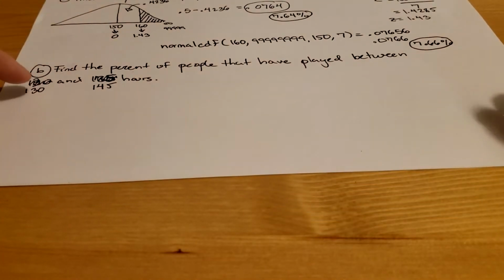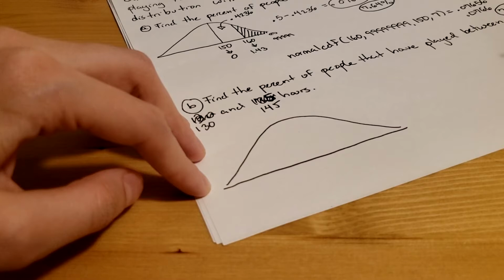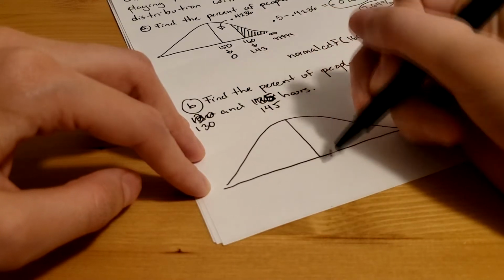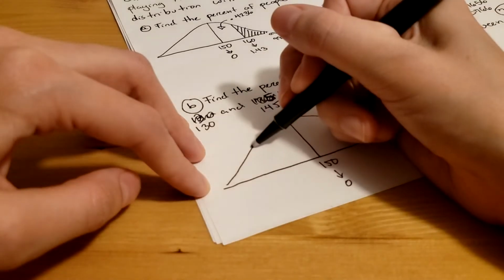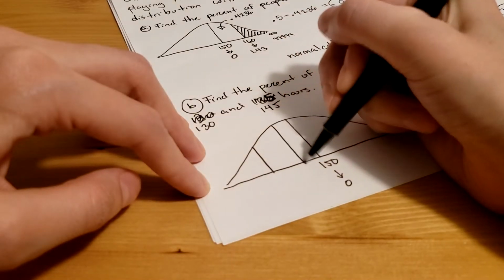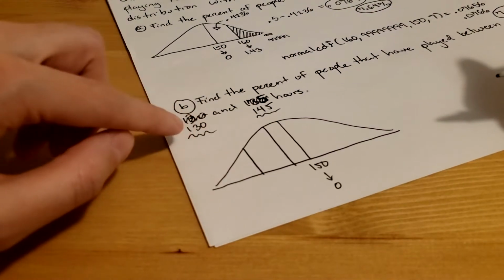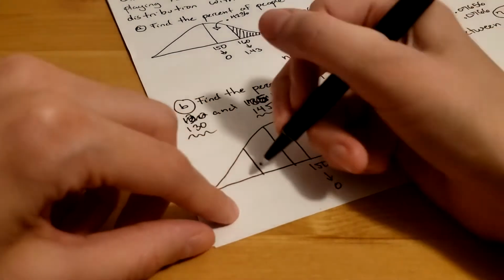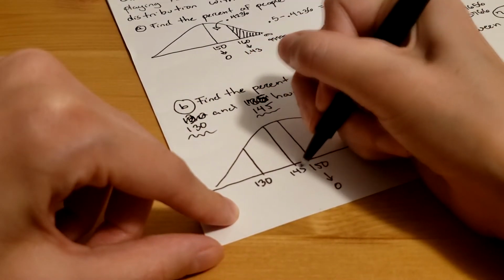Now we'll look at another question. Find the percent of people that have played between 130 and 145 hours. So let's start by drawing a picture. Our mean is 150, so that goes right in the middle. The z-score for that would be 0. And then the two values that they expect us to care about are 130 and 145. Now these are both lower than our mean of 150. So they're both going to go to the left of 150.